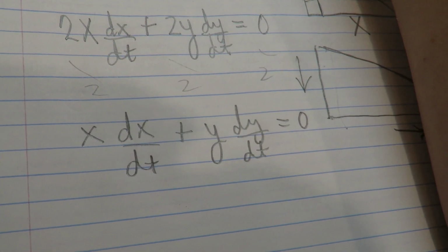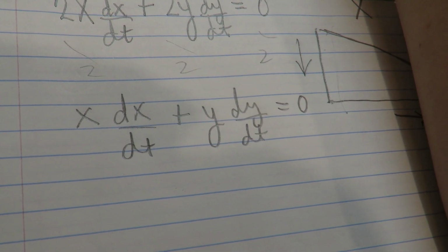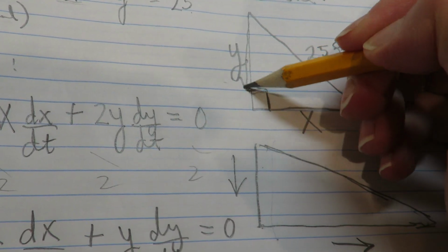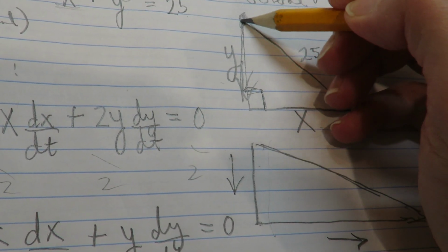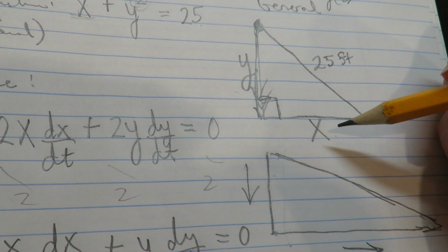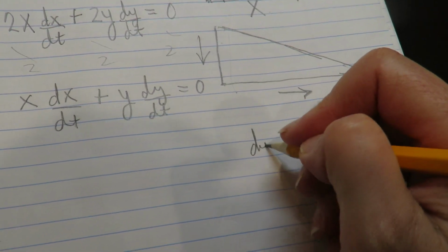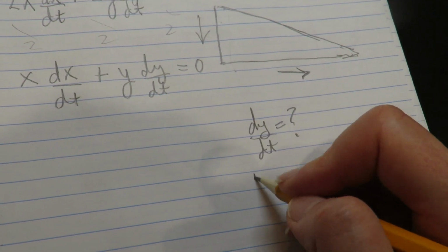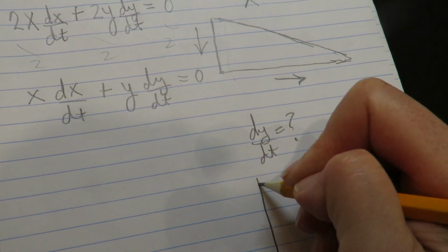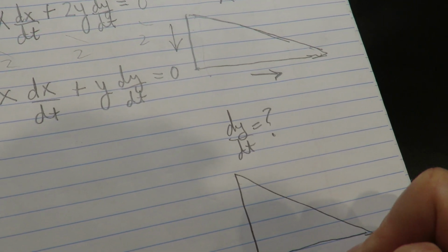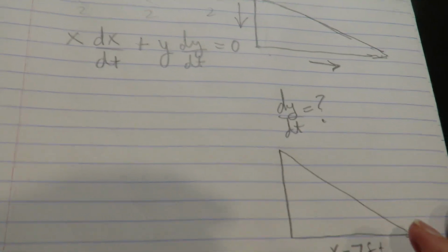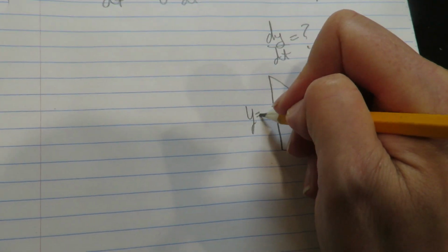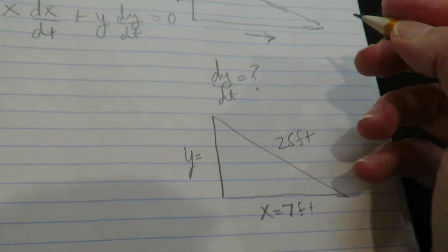I've got to be clear what my question is. How fast is the top of the ladder moving down the wall when the base is 7? So the question is, what is the rate of y when the x value is 7? Remember, this is a snapshot. We're going to be fixed in space because they're saying when x is 7 feet. This side's always 25. We don't quite know what this is yet. We'll figure it out.